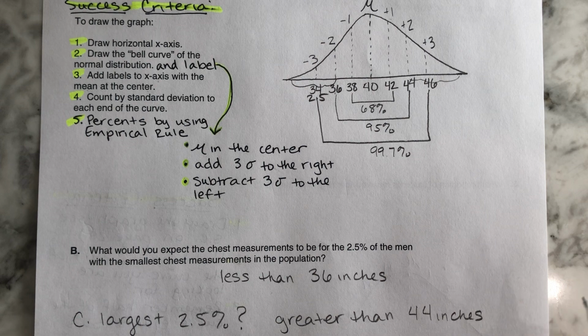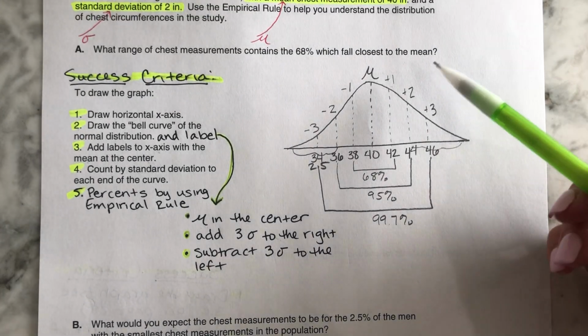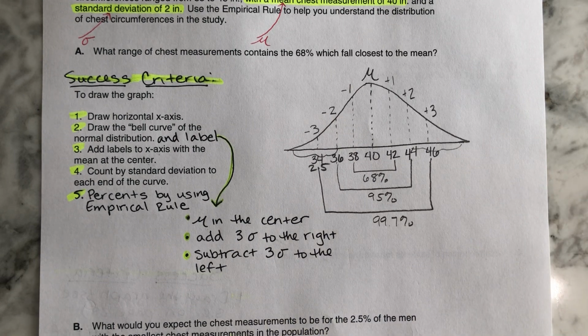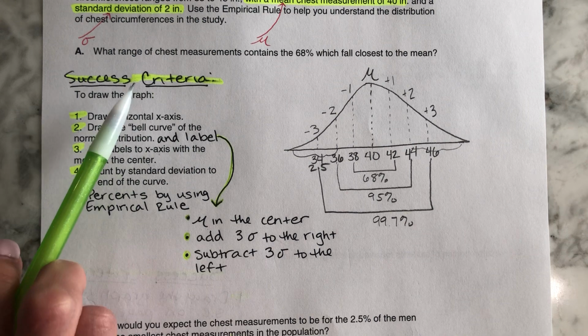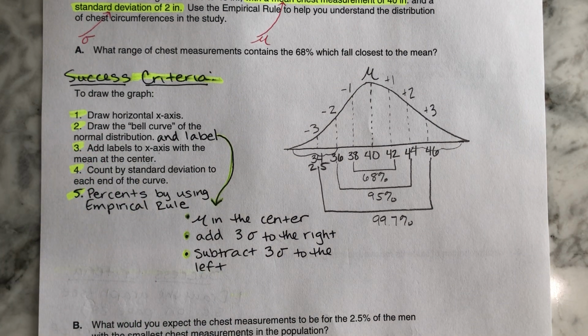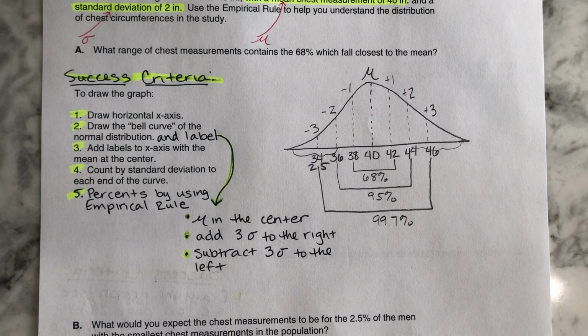All right. So the main idea here that I wanted you to take away from this example was basically just how do you sketch this graph? How do you make that normal curve and how do you label it? So make sure you know how to do this success criteria here. Okay, let's practice some more with this. So we're still going to use this concept, but we're just going to build onto it a little bit. So go ahead and go to page 26 now.